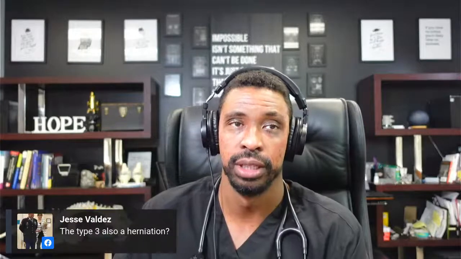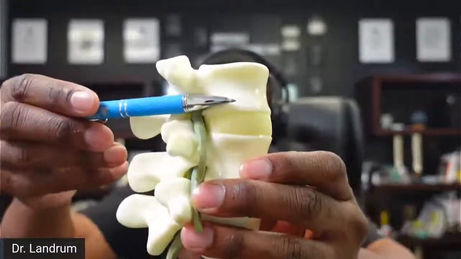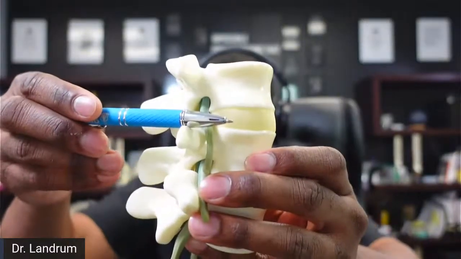One of the things that was said was that type 3 also has a herniation. And interestingly enough, when we take a look at this, it's not just the bone in isolation. Frequently what we're seeing is that there's an interplay between the bone and the disc.